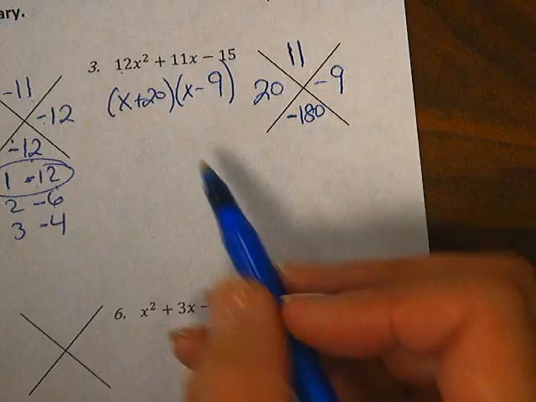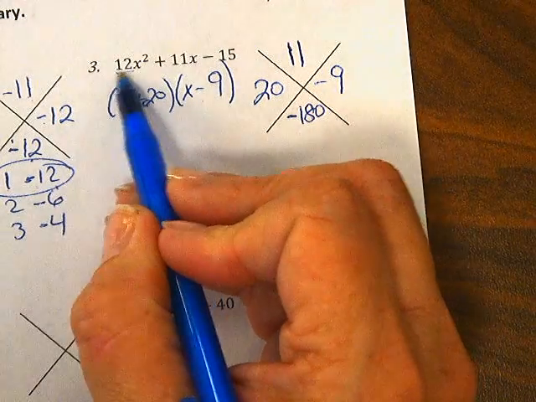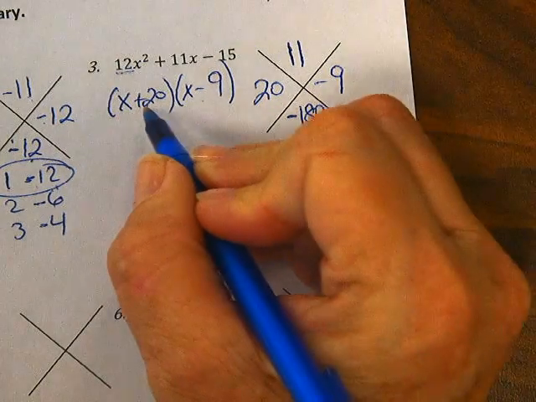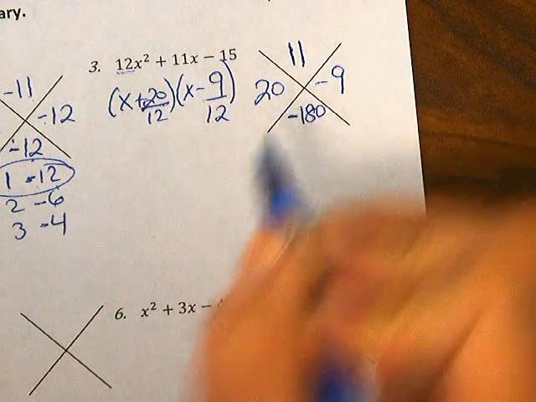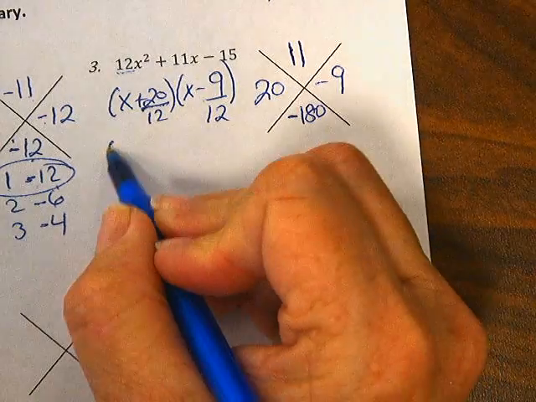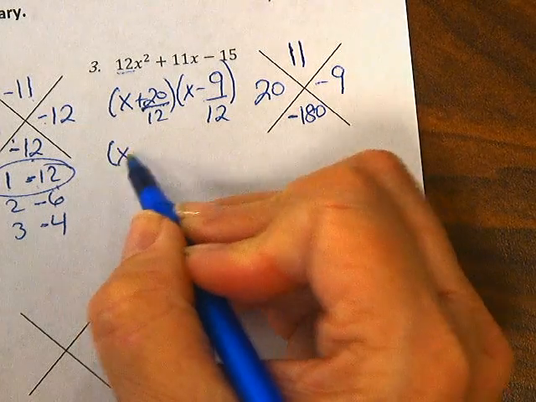The next step we need to do is divide each of those by our a value. So a was 12 in this case. So 20 divided by 12 and 9 divided by 12. We have to simplify these.